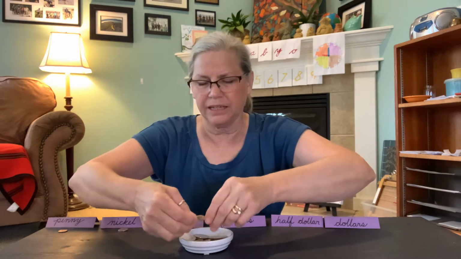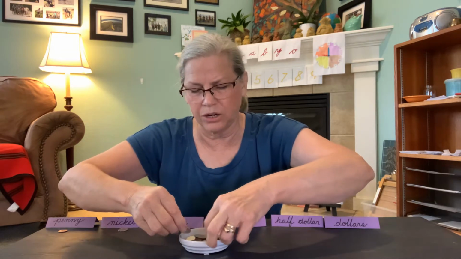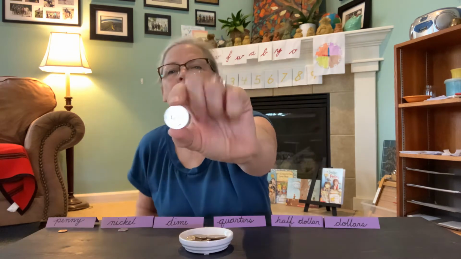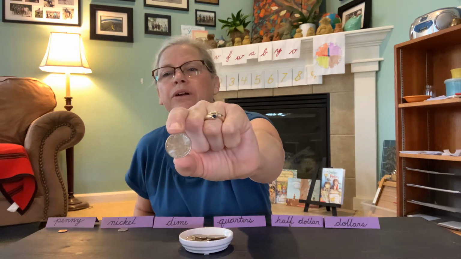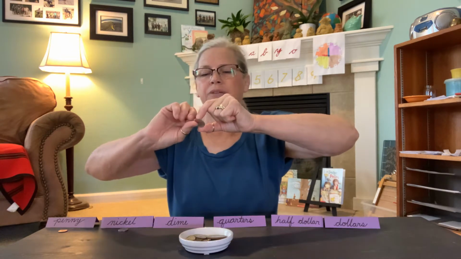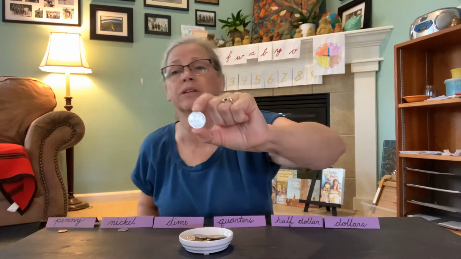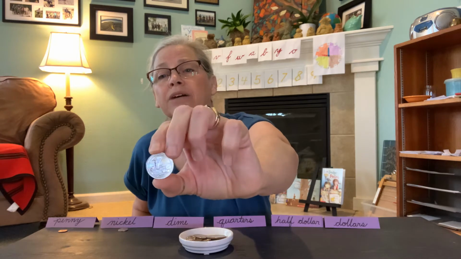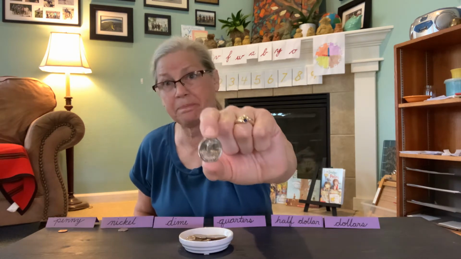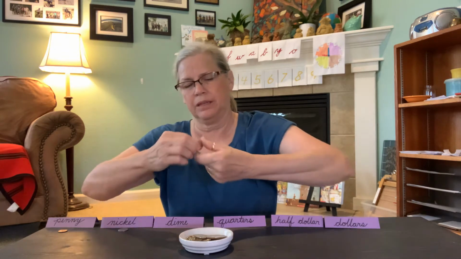And then after that comes a quarter, and on the quarter is George Washington. And we have commemorative quarters right now. There is a different coin back for each state of the United States of America. So there's 50 different ones.